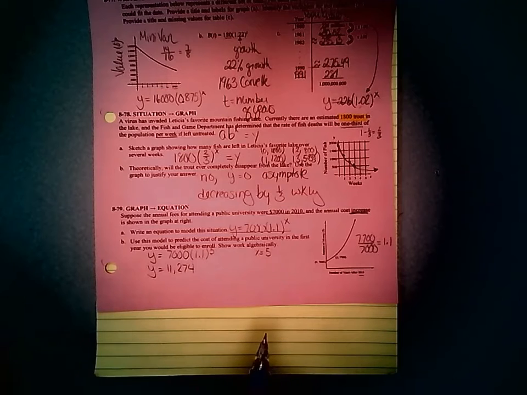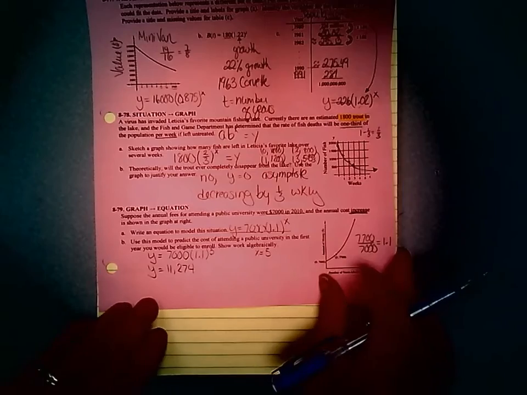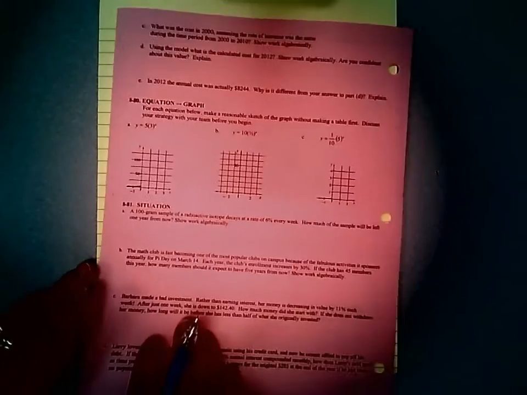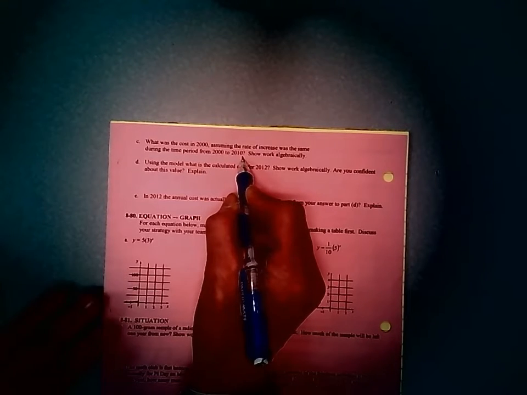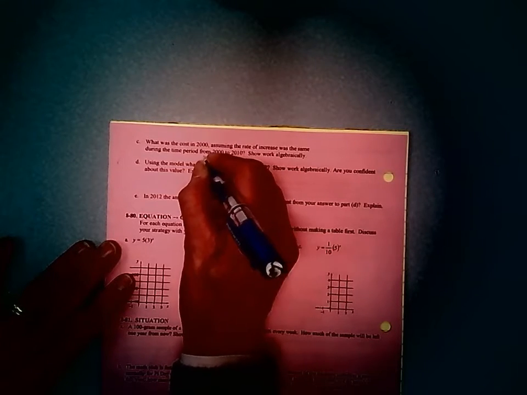Okay, so far so good? All right, we're going to flip over and we're going to do a couple more questions on this graph. So the next one asks, what was the cost in 2000, assuming that the rate of increase was the same during the time of 2000 to 2010? Now, 2000 was 10 years ago. So now my exponent is going to be -10 because I'm actually traveling back in time.